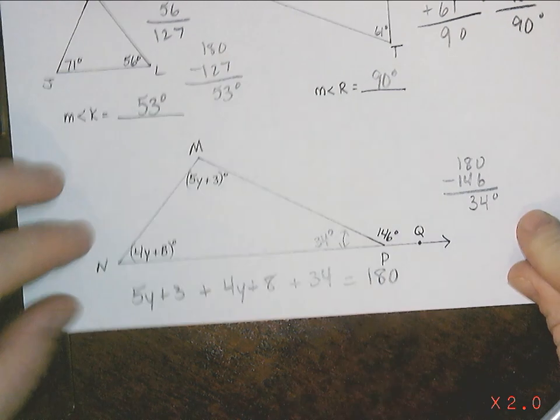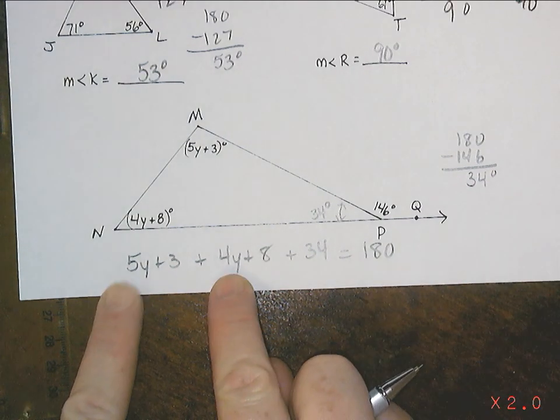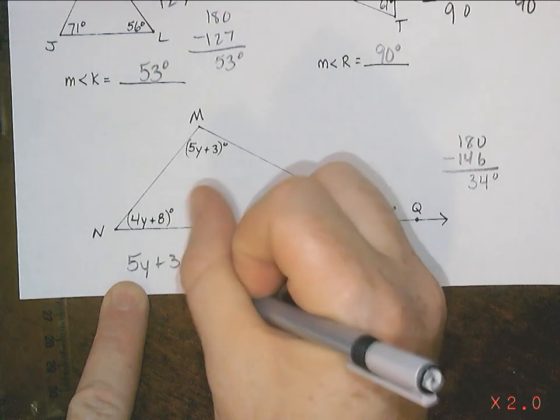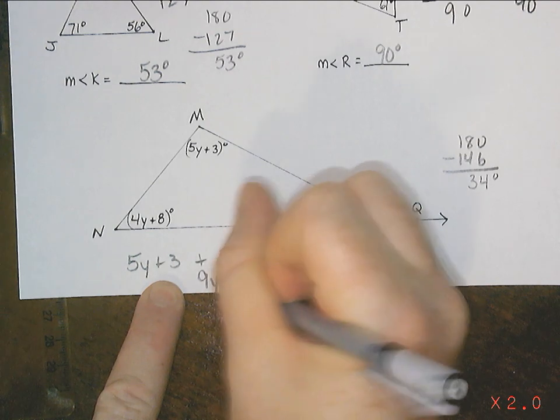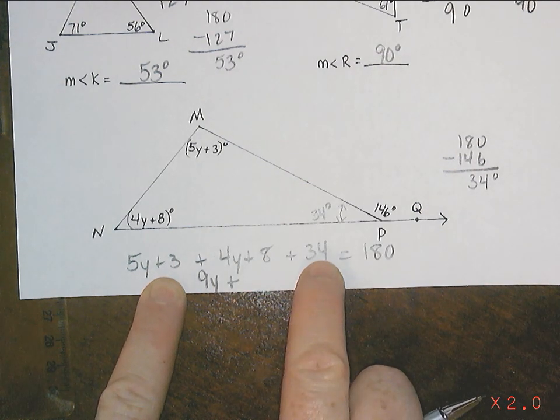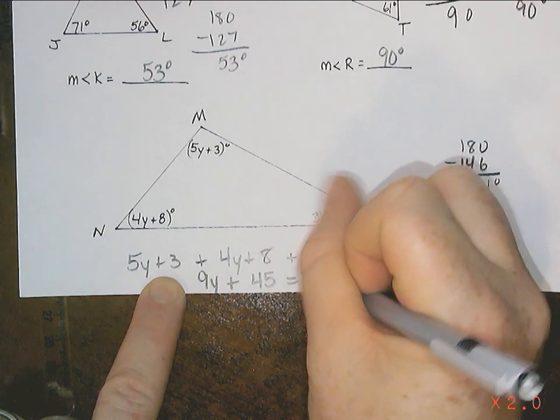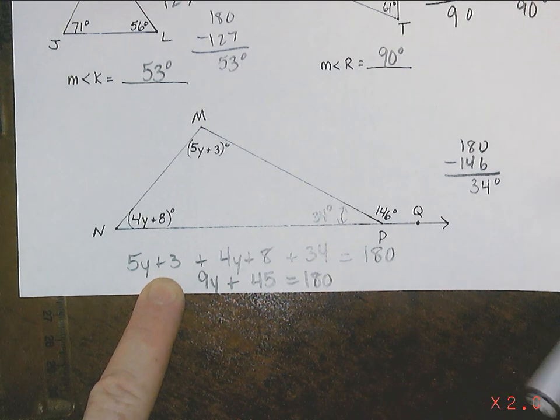Now, how do we solve this? Well, we have to combine like terms. So 5y and 4y is 9y. 3 plus 8 is 11. 11 plus 34 is 45. And set that equal to 180. And this is basically just a 2-step equation.